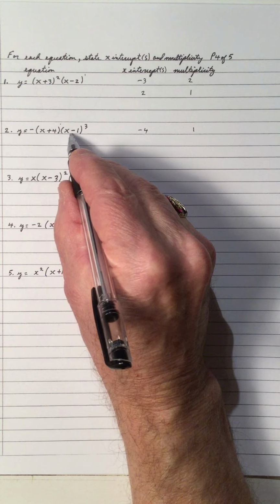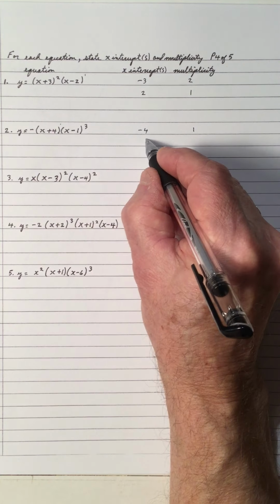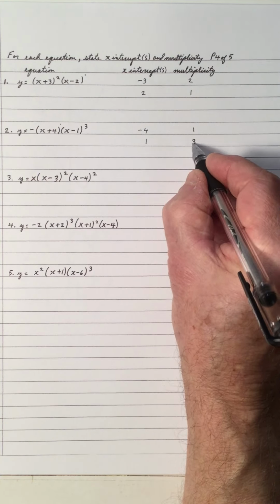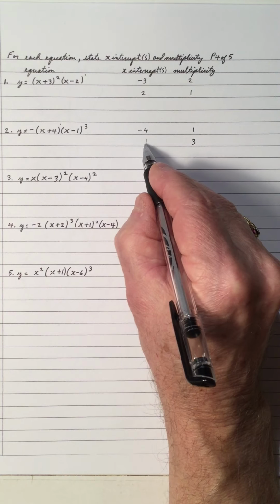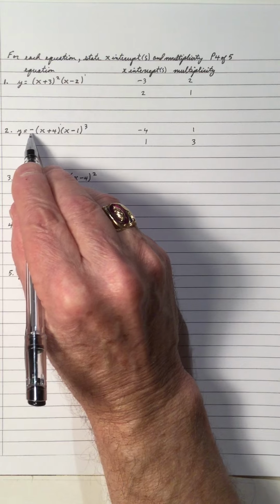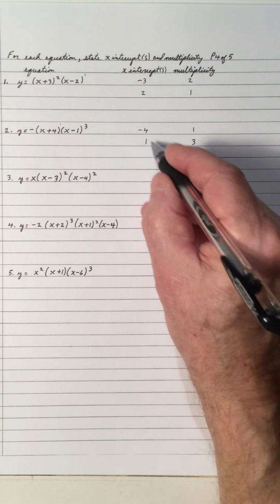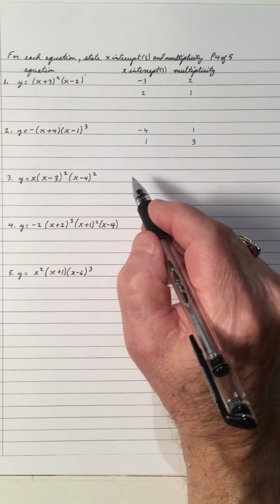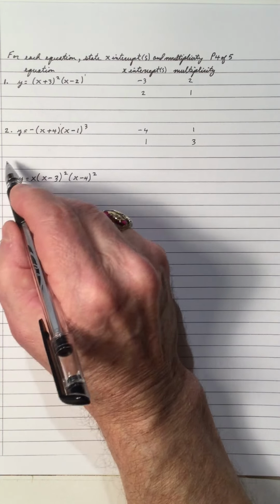And the x-intercept right here is 1, and the power is 3. So at 1 you're going to have a sideways s. And it comes, again, the sideways s comes up into the 1, because it's negative here.